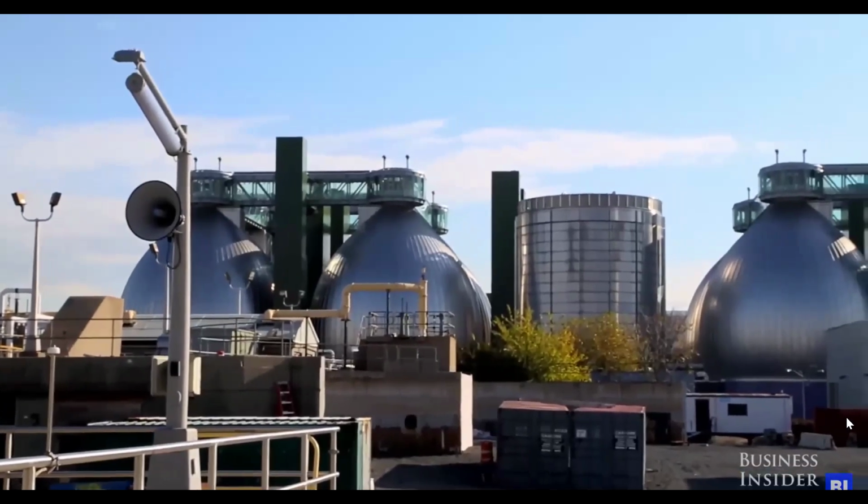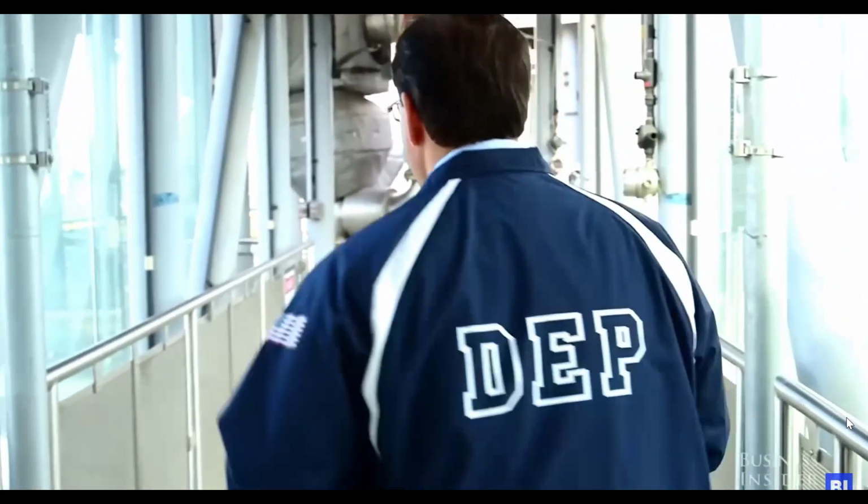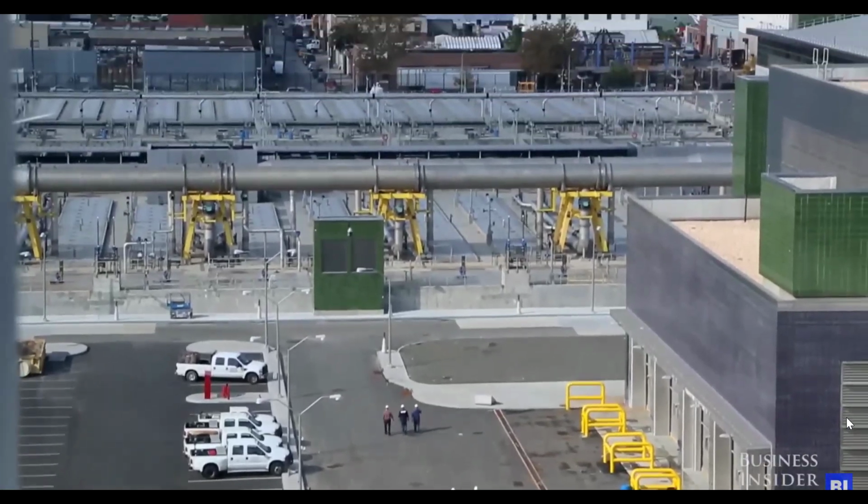We're at the top of one of the 8 egg-shaped digesters here at the plant. We're about 140 feet in the air. It gives you a good view of the city.